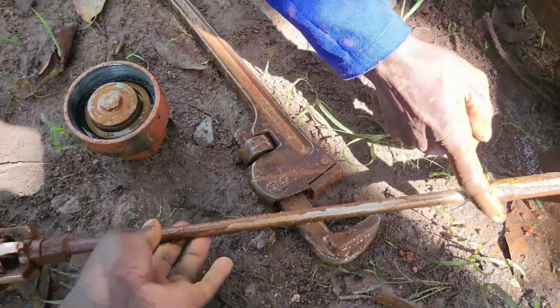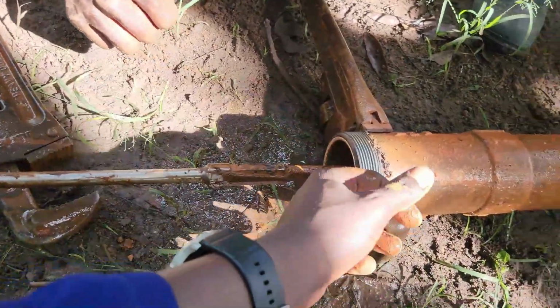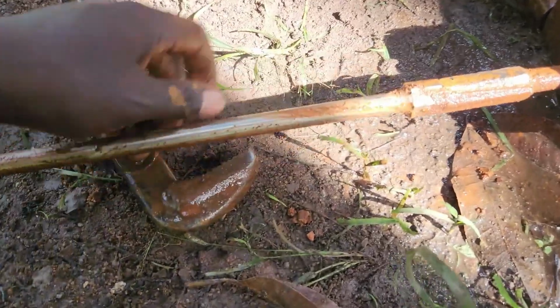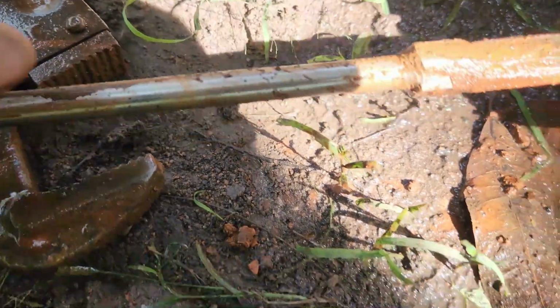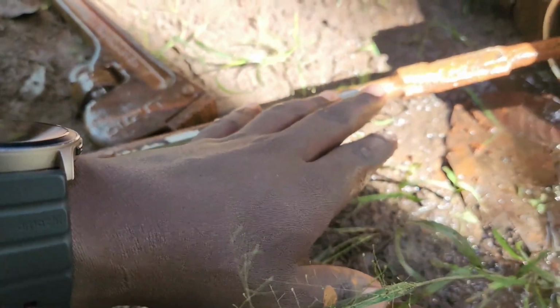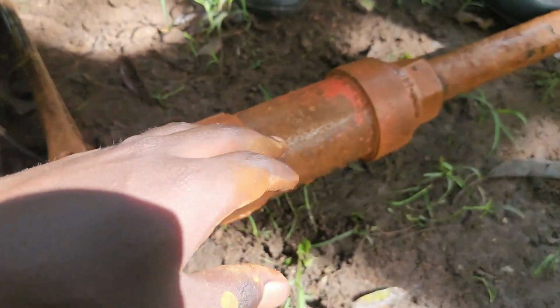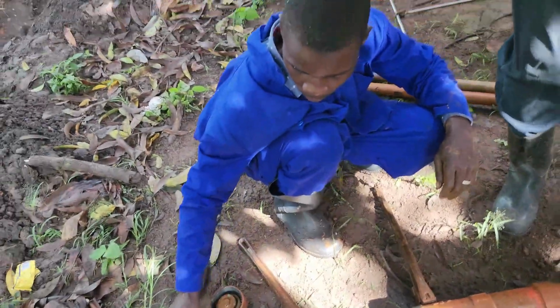This is called the plunger rod. You can see the rust is on top of this pipe, but this one has not rusted because it is stainless steel. If other pipes were like this, we wouldn't have this effect of rusting.